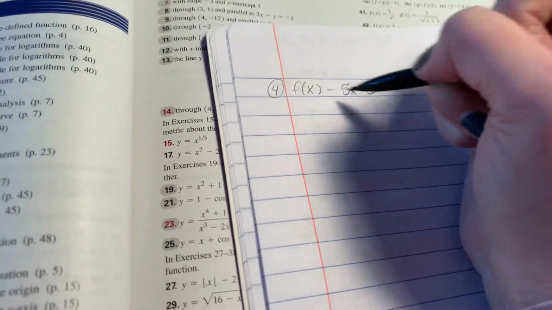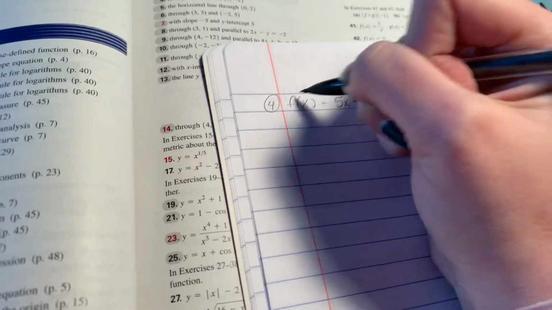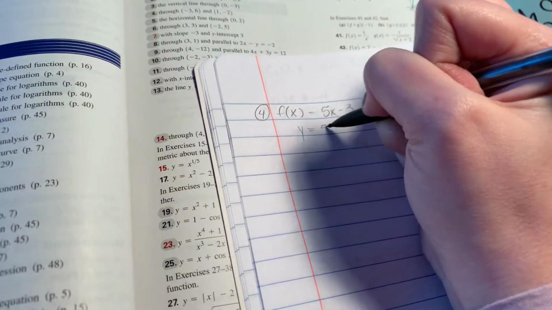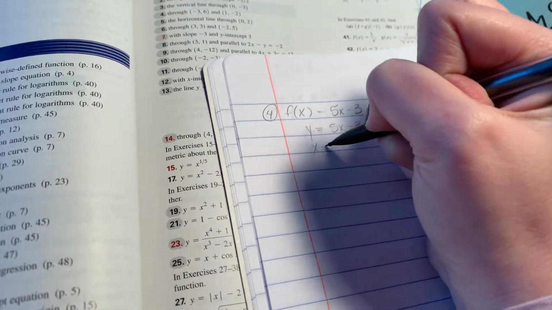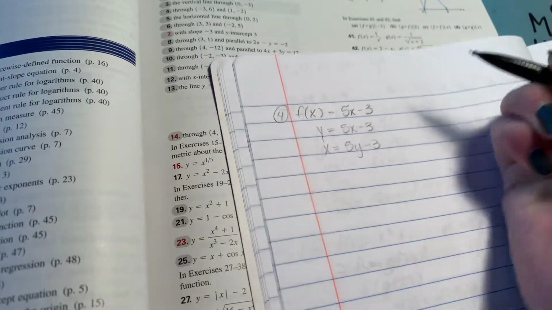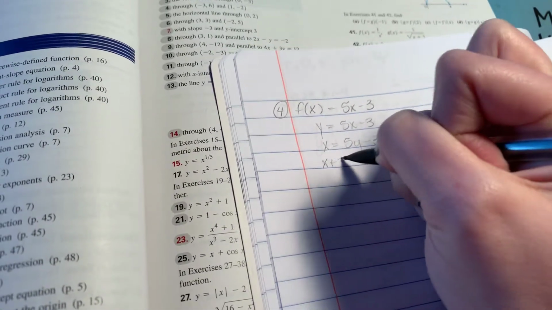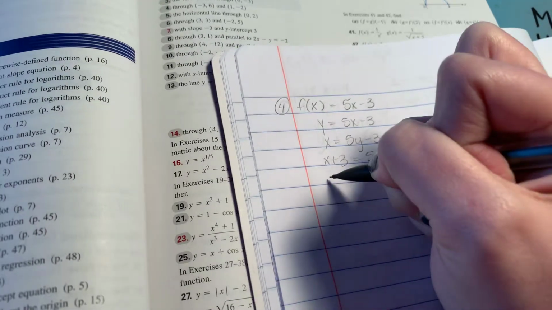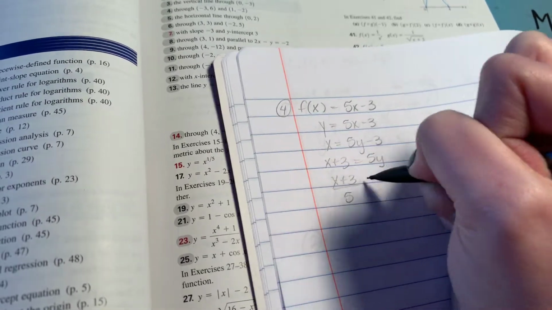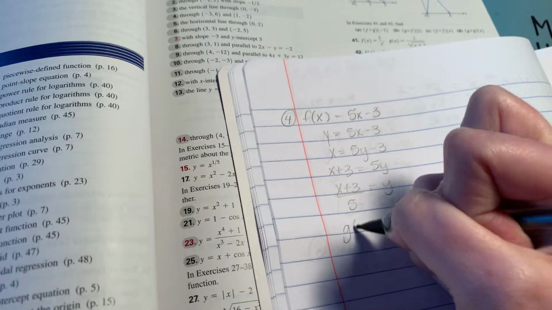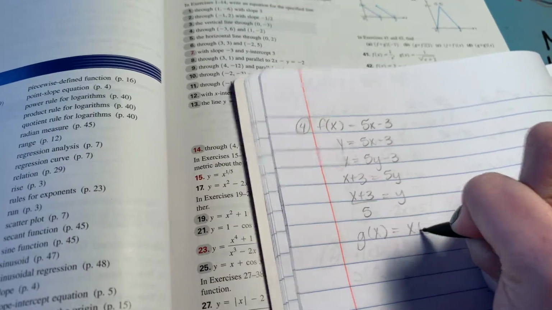So, first of all, you switch the x's and y's. So y equals 5x minus 3, then switch them. So x equals 5y minus 3. Then solve for y. So x plus 3 equals 5y. So x plus 3 over 5 equals y. So that would be your g of x because they said to name it g of x.